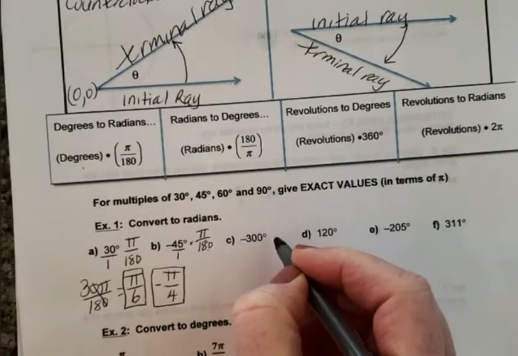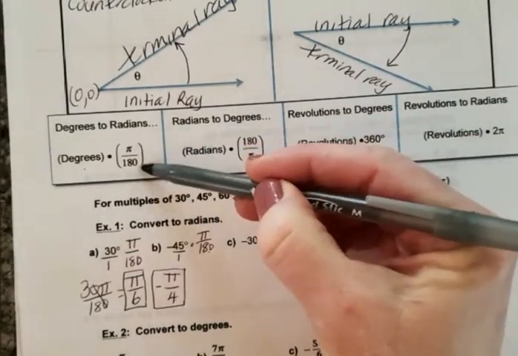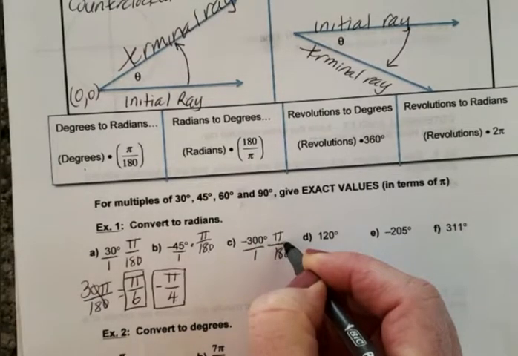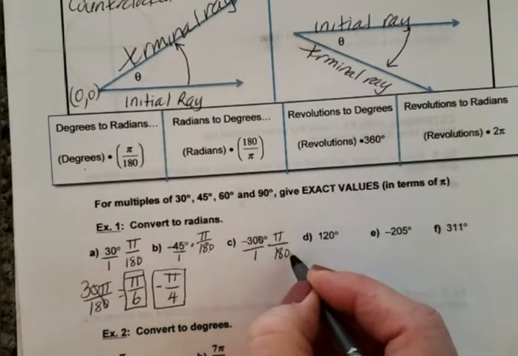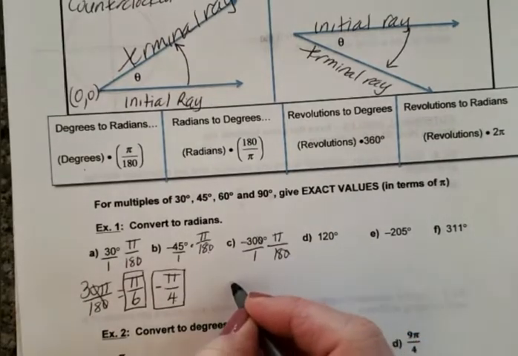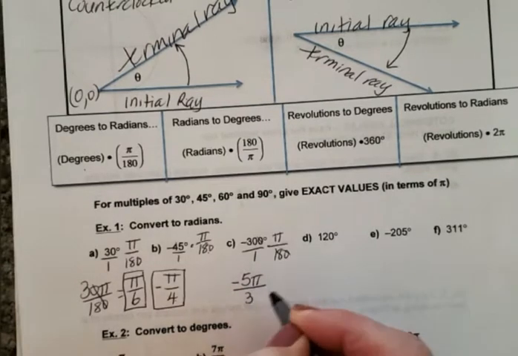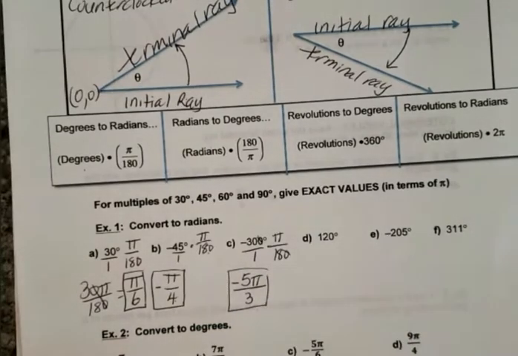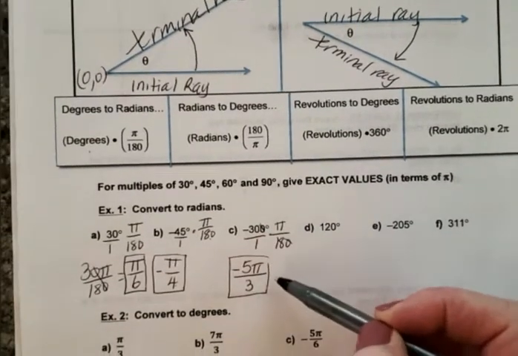Negative 300 degrees, converting that to radians, I'm going to multiply it by pi over 180. Again, put this over 1, and I'll have negative 300 pi over 180, which will give me negative 30 pi over 18, and negative 30 and 18 are both divisible by 6, so that will give me negative 5 pi over 3 when you divide 30 and 18 by 6. So negative 300 degrees is equivalent to negative 5 pi over 3 radians.